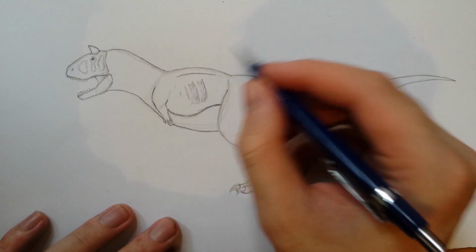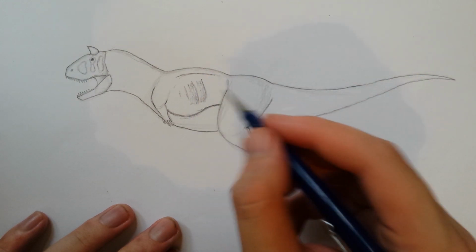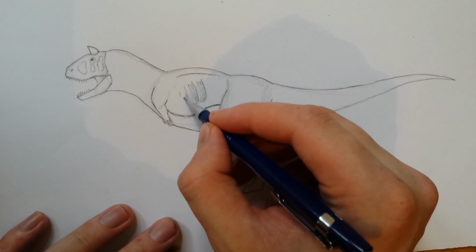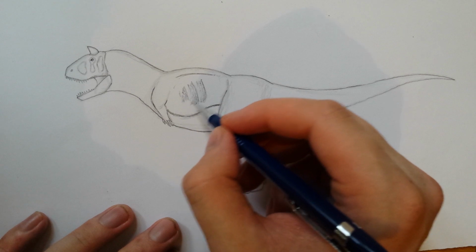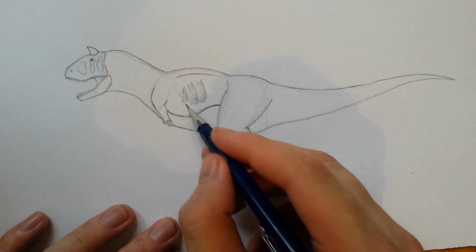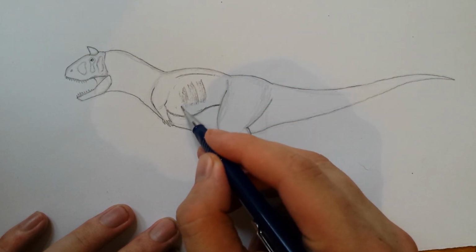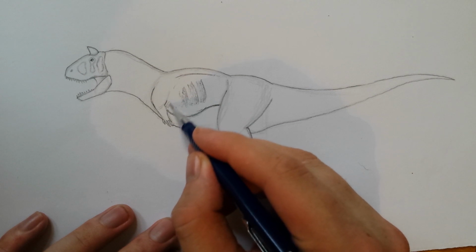And the reason why we're doing this darker at the bottom is because this is a round object, and there is going to be a little bit more shadow over here.